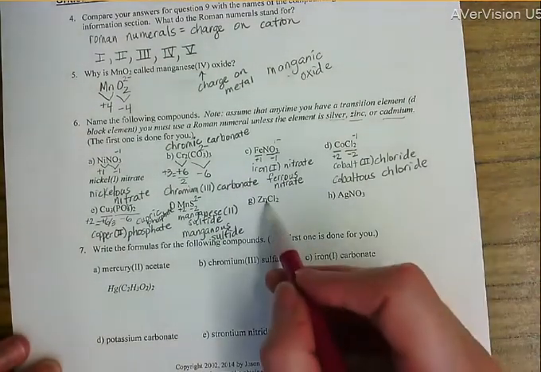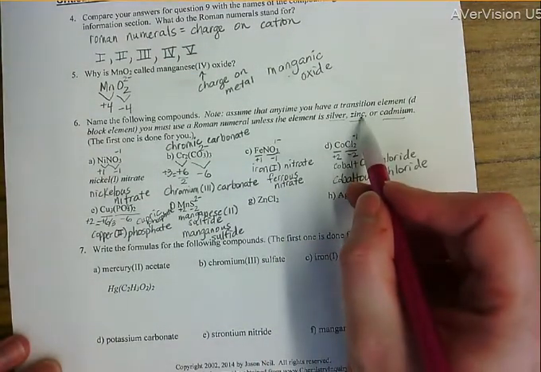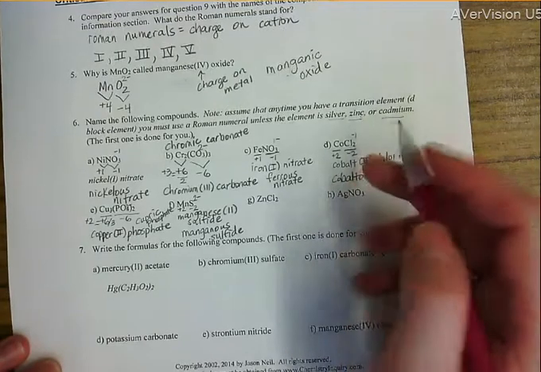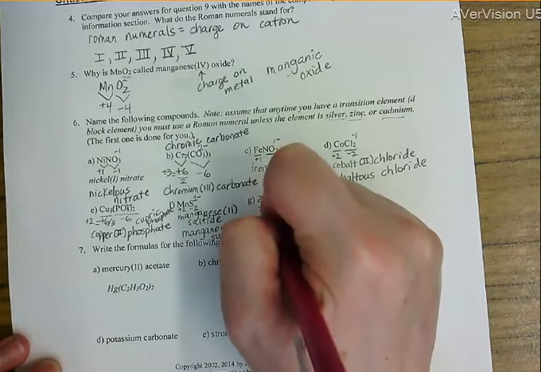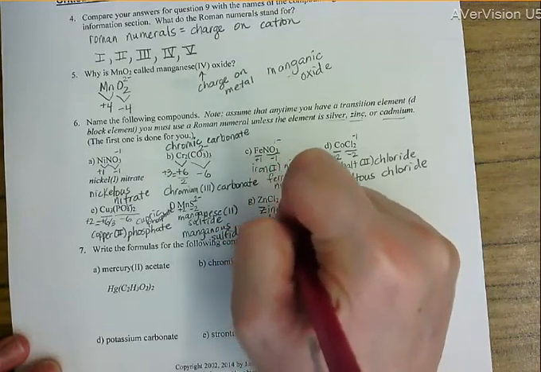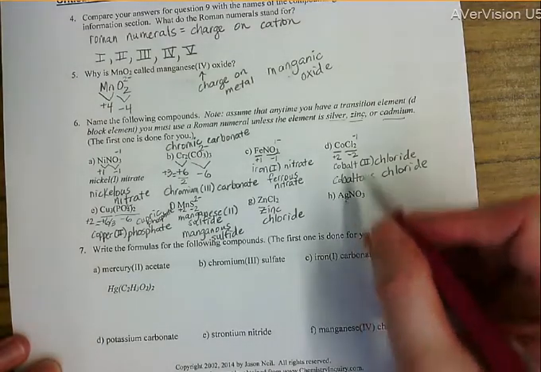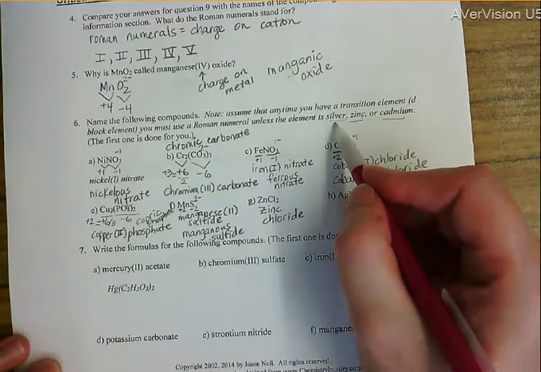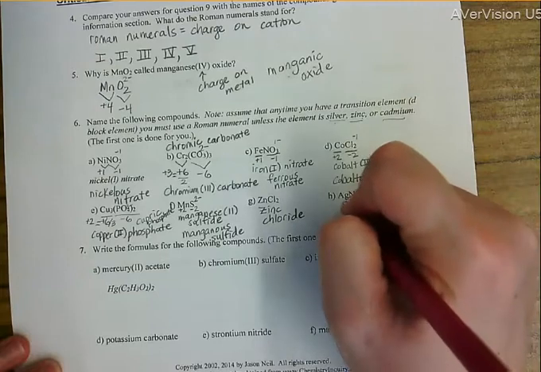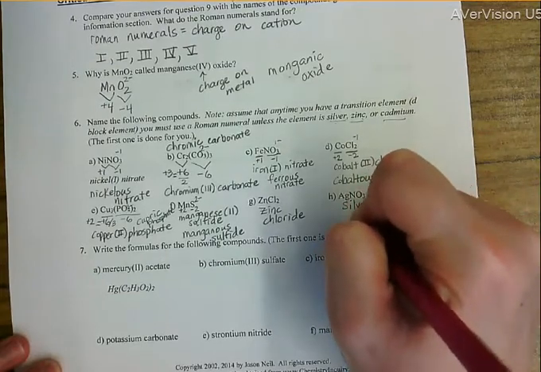All right, ZnCl2. This is one of the ones where I don't have to use a Roman numeral. I don't have to name it twice because it only has one possible charge. So this is just zinc chloride. And again, silver is one of the ones that only has one possible charge, so I just have to name it once. This is silver nitrate.